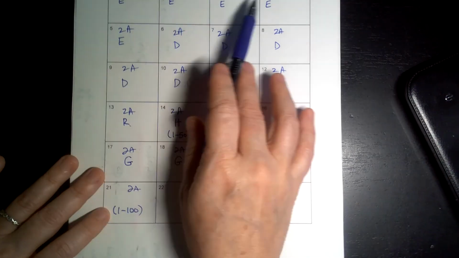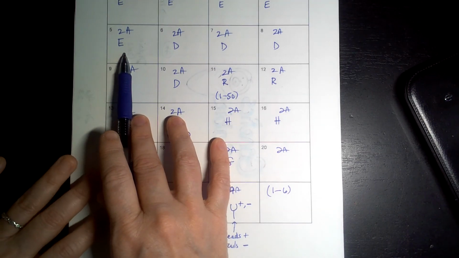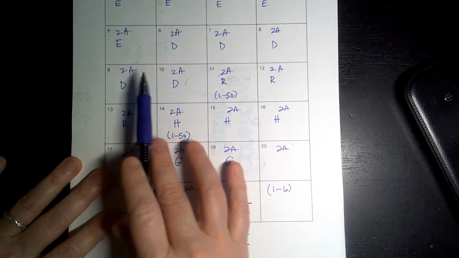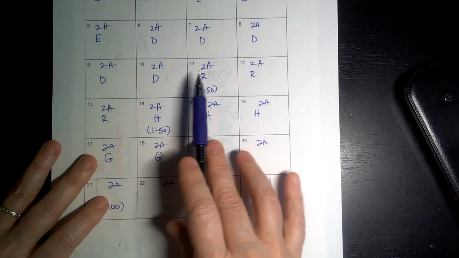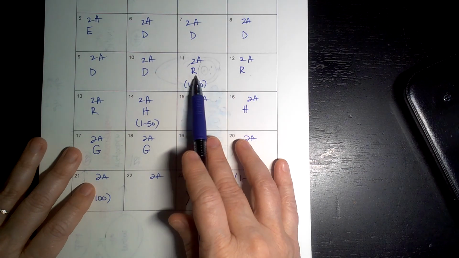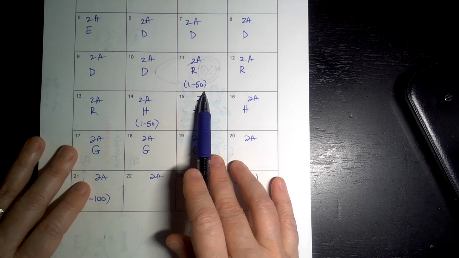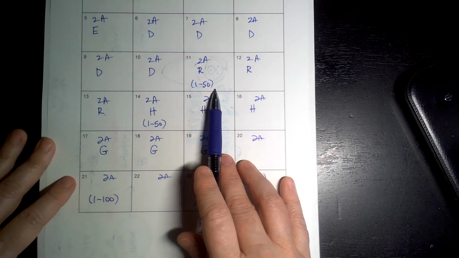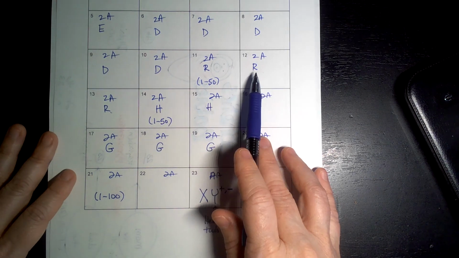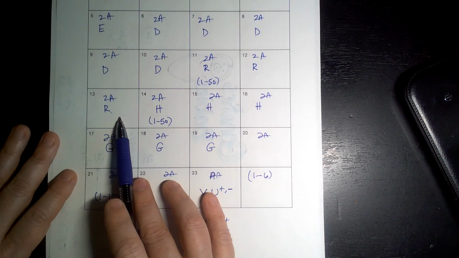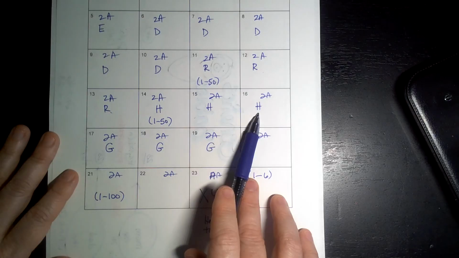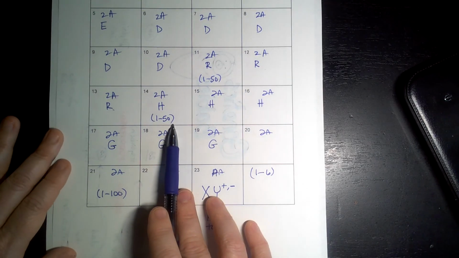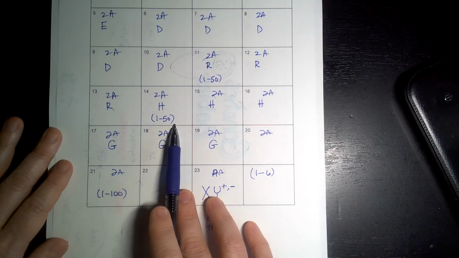1, 2, 3, 4, 5, 2 A's and 2 E's. 6, 7, 8, 9, 10, 2 A's and 2 D's. 11, 2 A's and 2 R's, but a number between 1 and 50. Completely different from any of the numbers you've written. 12 and 13 would have 2 R's and 2 A's. 14, 15, and 16 have 2 A's and 2 H's, but box 14 has a number between 1 and 50 that you have not used yet.